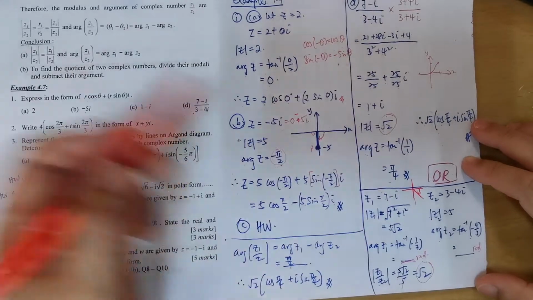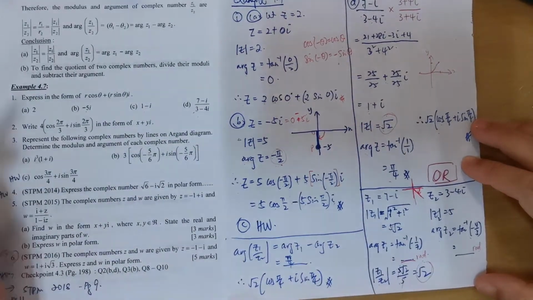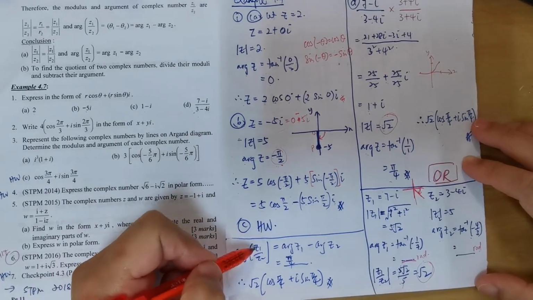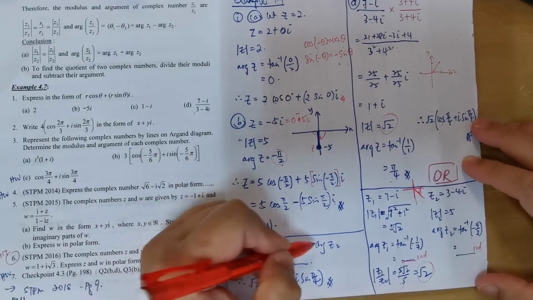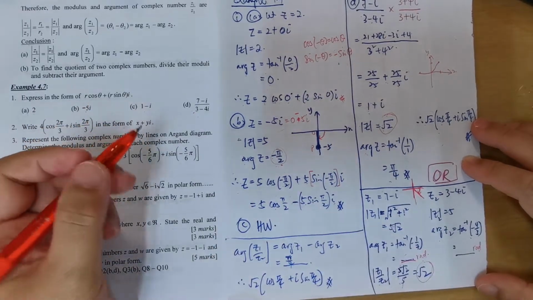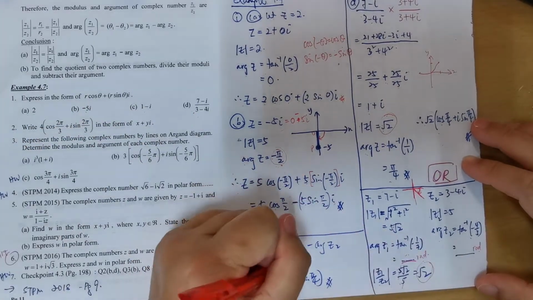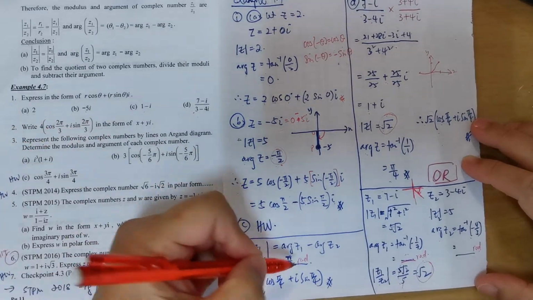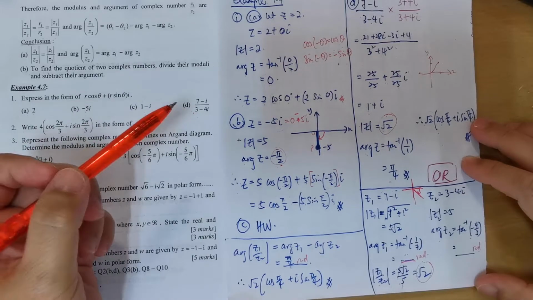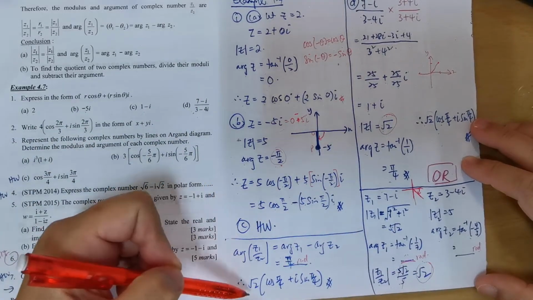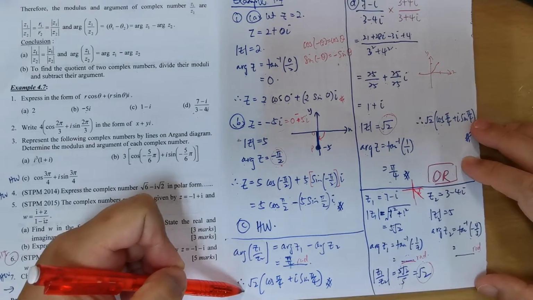Same, right? You see? Same. Whereas the argument for Z1 over Z2 is argument Z1 minus argument Z2. So you calculate. It is supposed to be the same as pi over 4. Therefore, we get the new modulus and new argument, then we can write it in polar form.